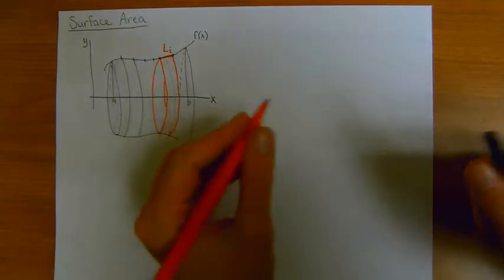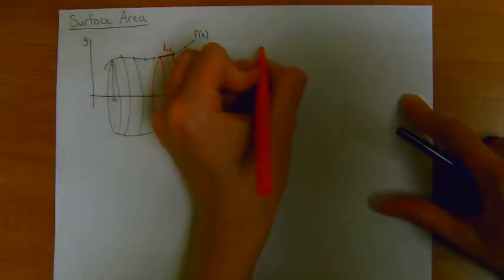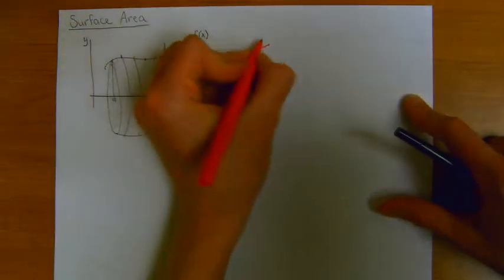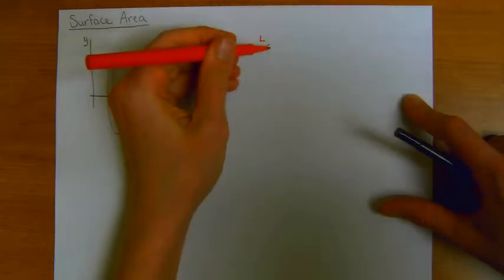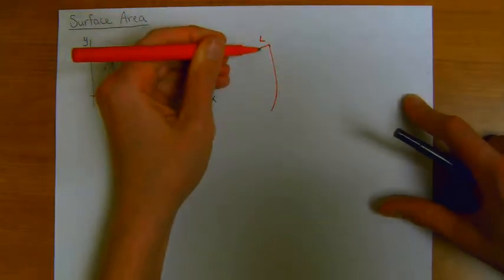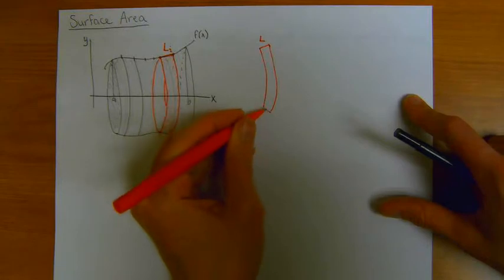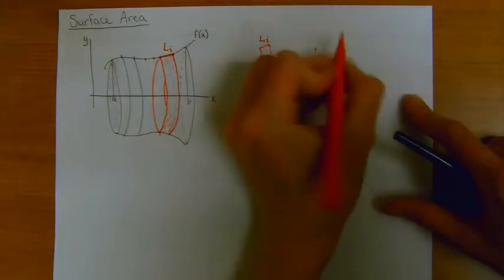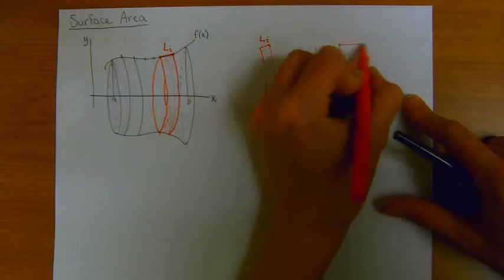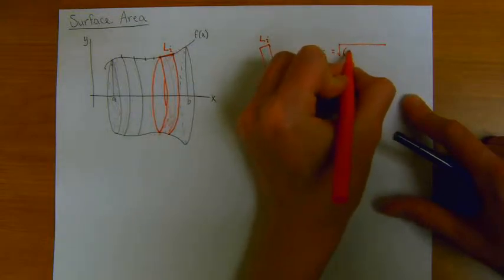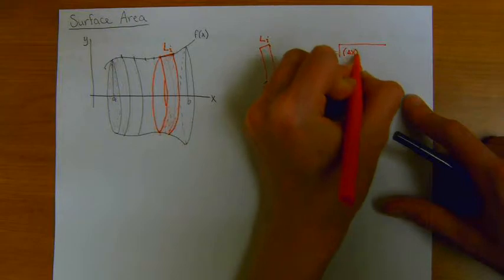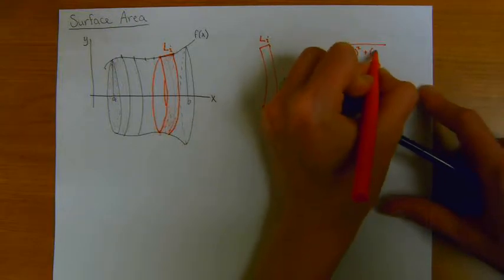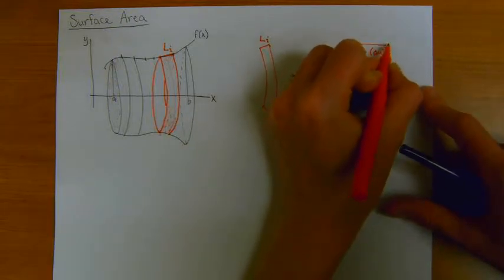For one band, we're going to consider it having width L. And recall from our last video that we found L sub i from Pythagoras, the square root of delta x squared plus delta y squared.